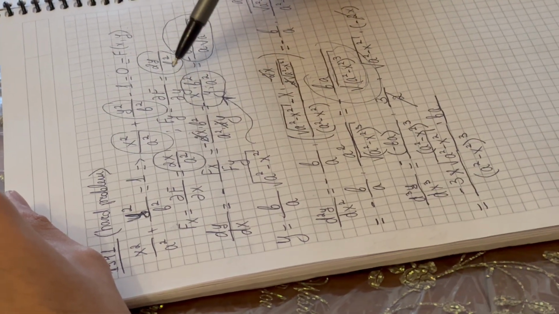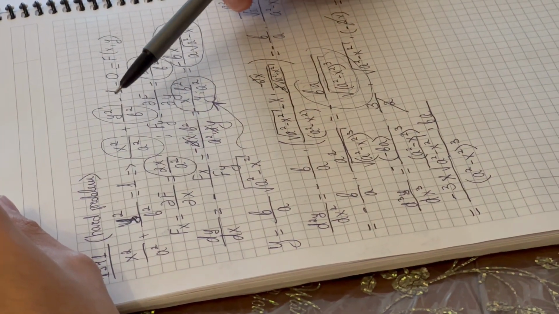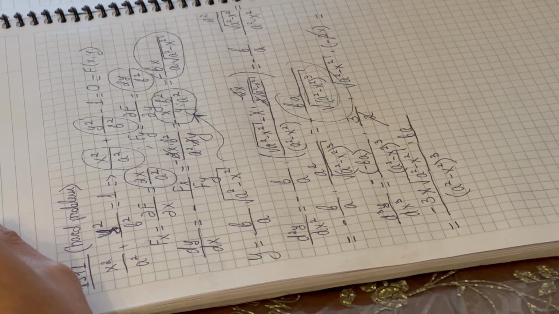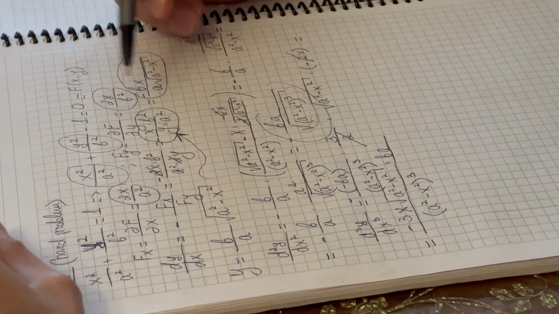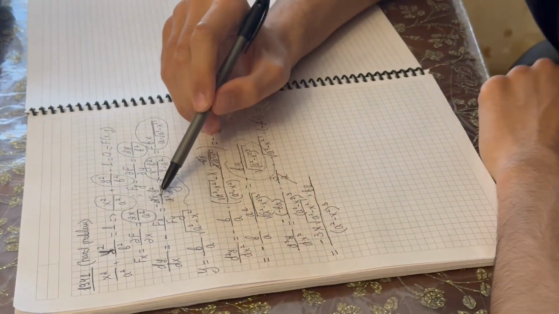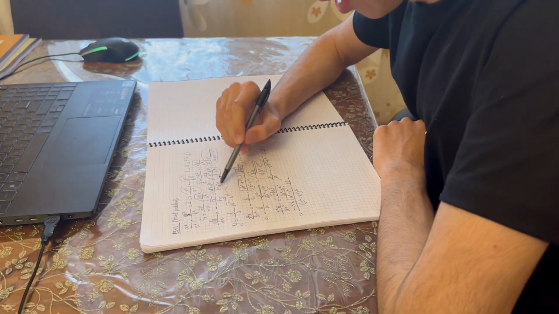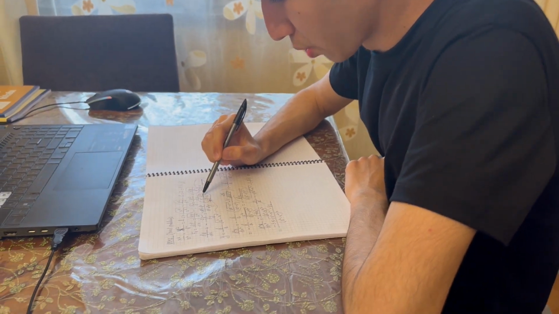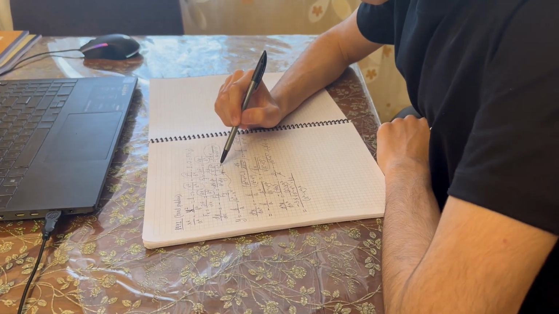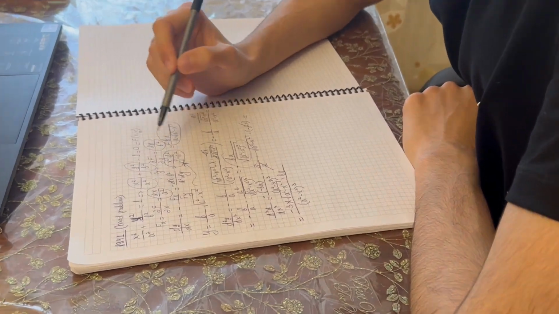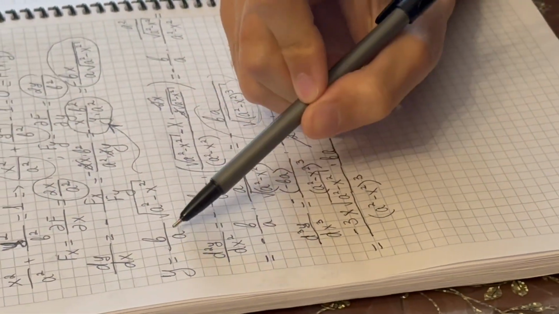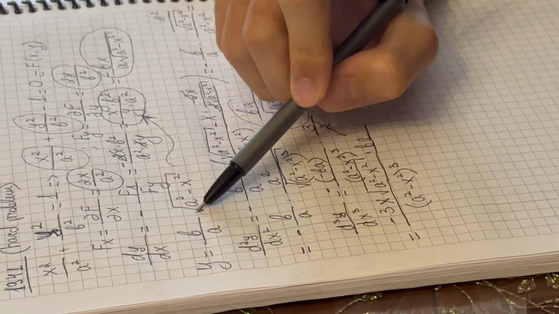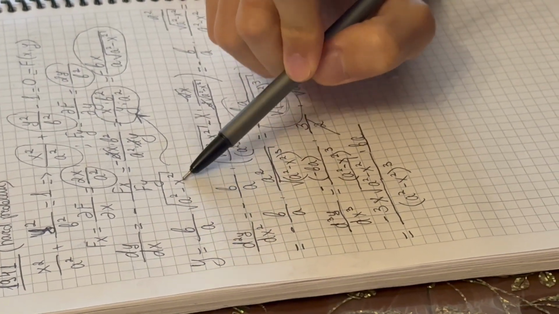According to this theorem, we need to divide fx over fy, then put a minus. As you can see, I have removed the twos. It will be minus x multiplied by b squared over y multiplied by a squared. Our y itself equals b over a multiplied by the square root of a squared minus x squared.